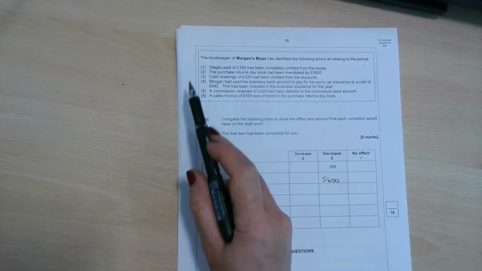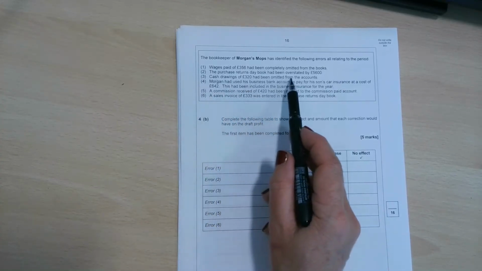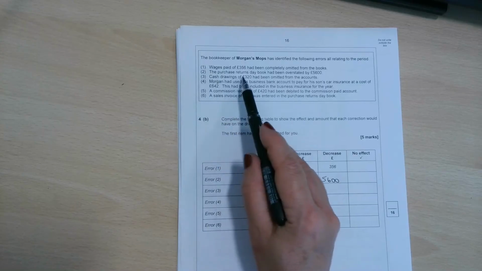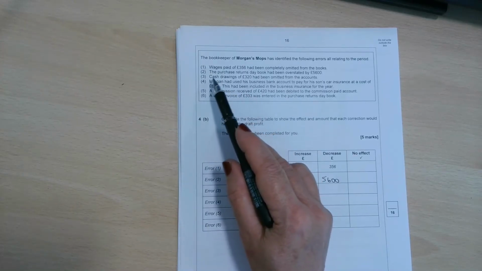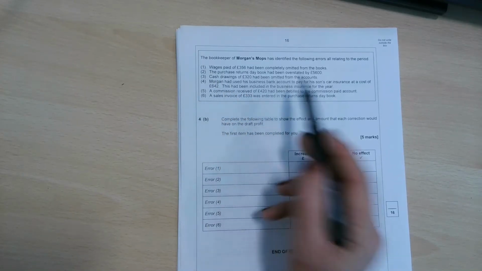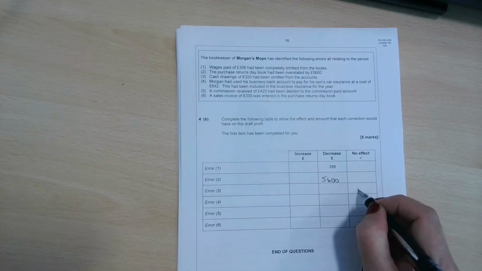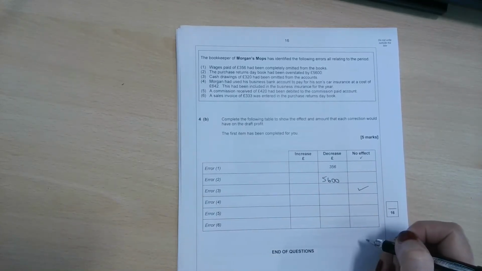Okay, number 3, cash drawings of 320 had been omitted from the accounts. Well, to fix that one, we're going to need to debit drawings, credit cash. Neither of those accounts is on the income statement, therefore there will be no effect on the profit for the year.